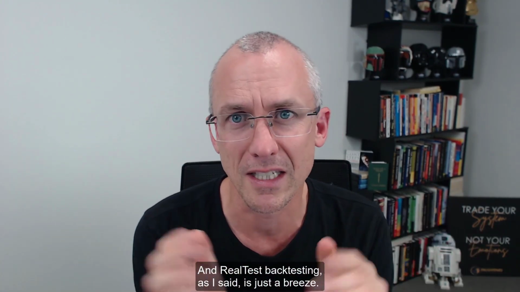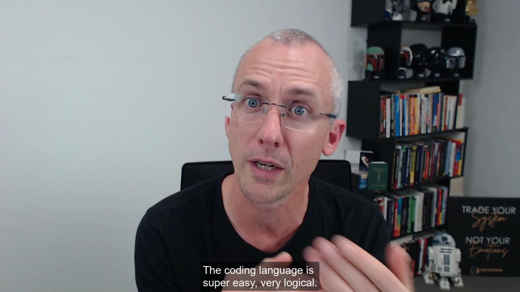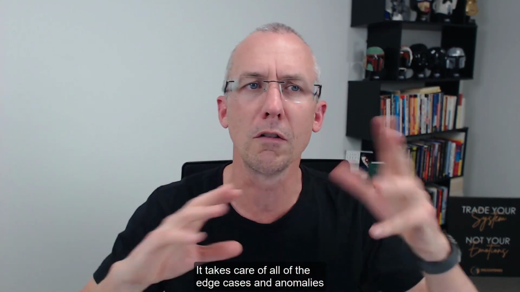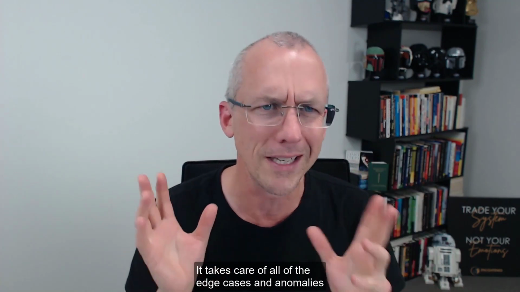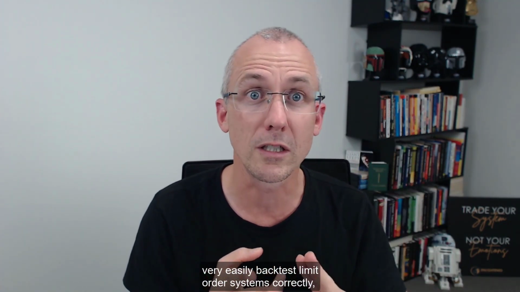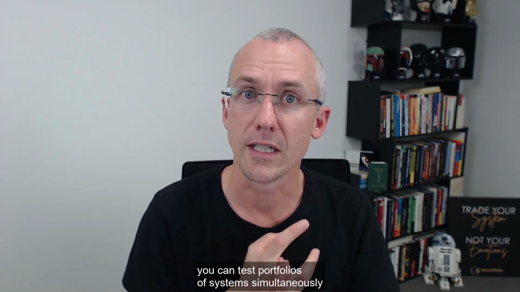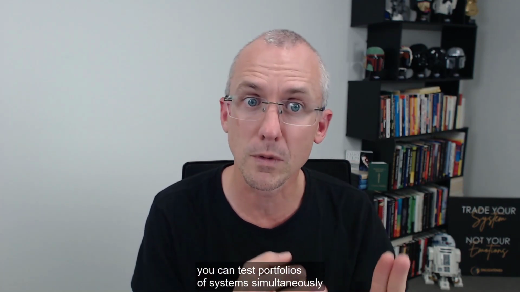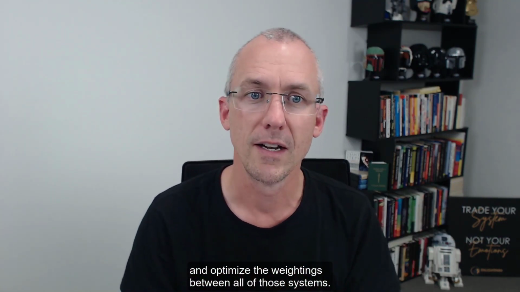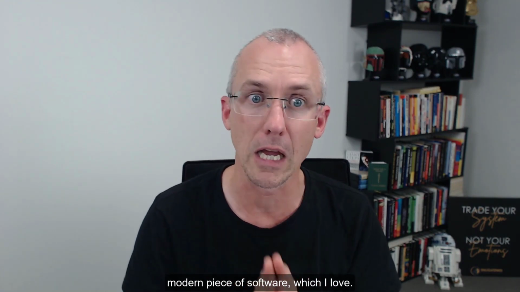And RealTest backtesting, as I said, is just a breeze. The coding language is super easy, very logical. It takes care of all of the edge cases and anomalies neatly in the background. Very easily backtests limit order systems correctly. You can test portfolios of systems simultaneously and optimize the weightings between all of those systems. So RealTest is just a really strong, modern piece of software, which I love.